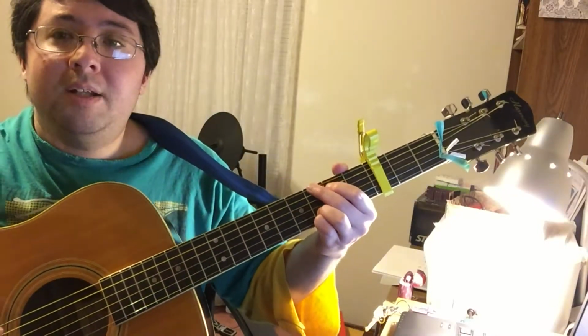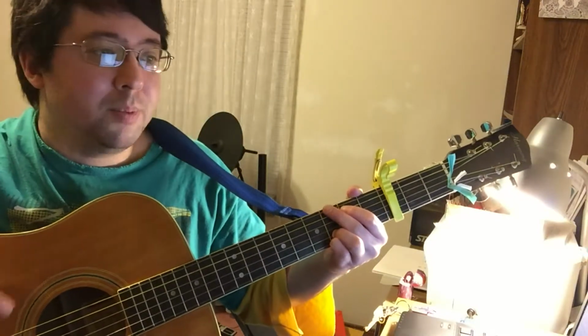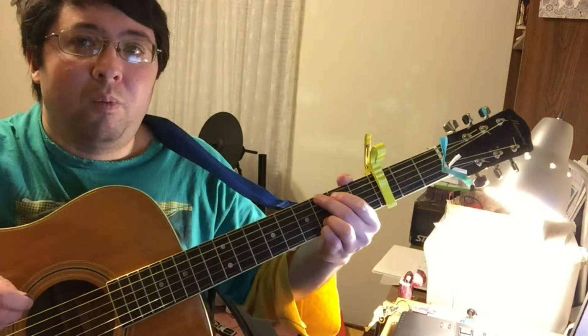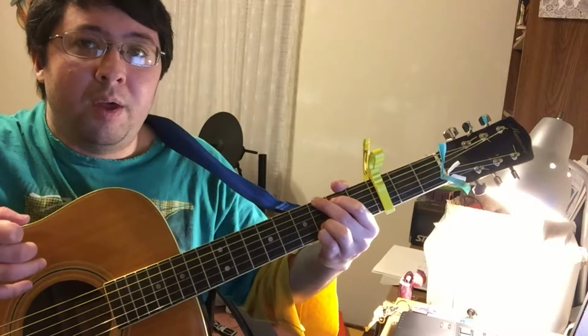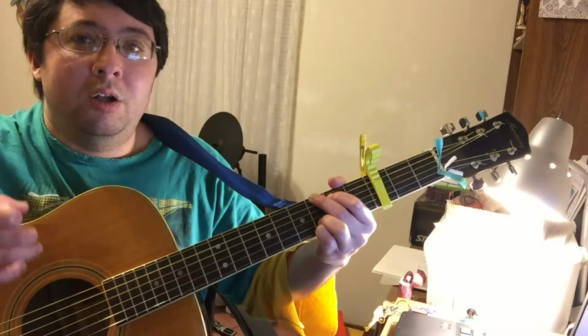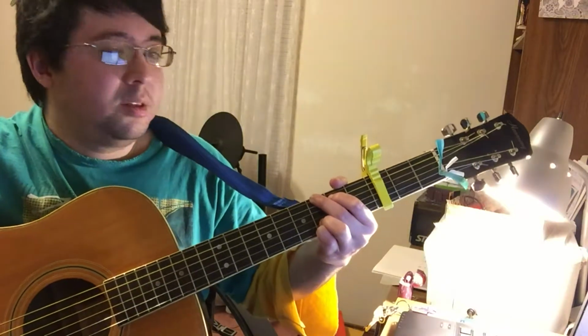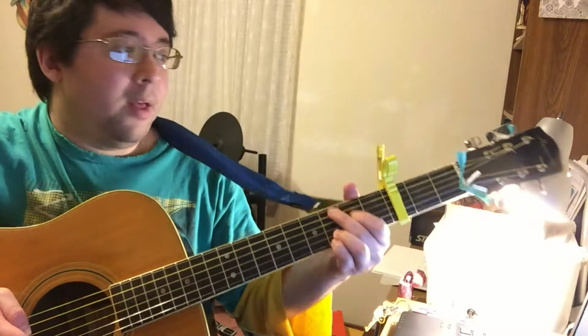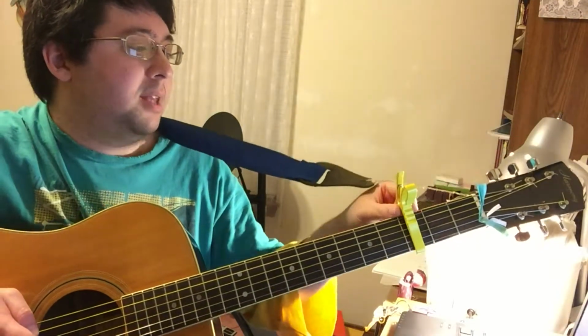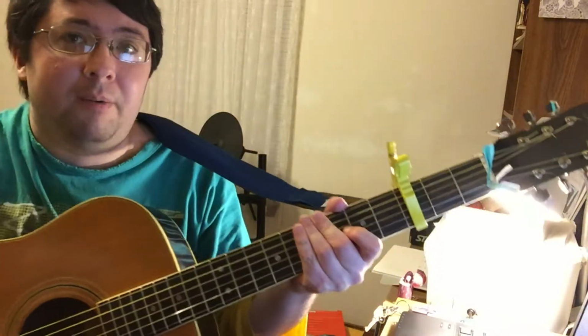So the way to transpose it is just: what's the non-capo chord to start out, and then you bring it up however many half steps the capo is, whatever fret the capo is on. So you're going to need to pay attention to the guitar player.